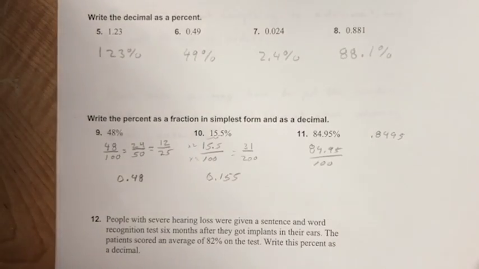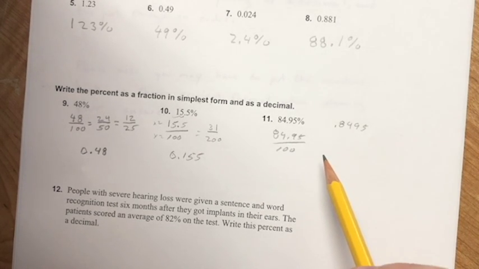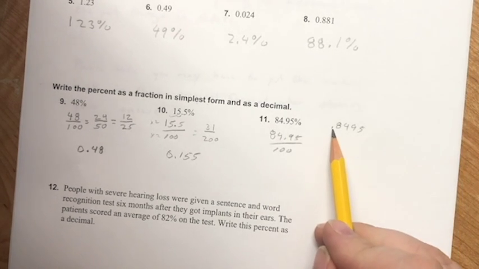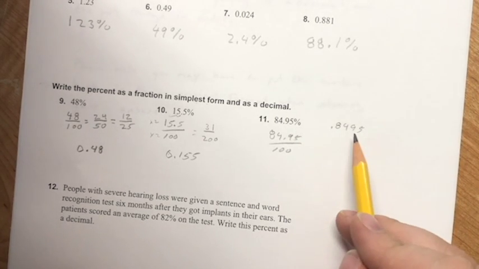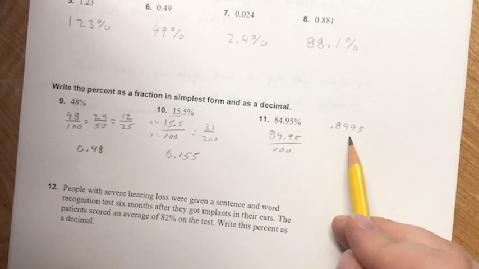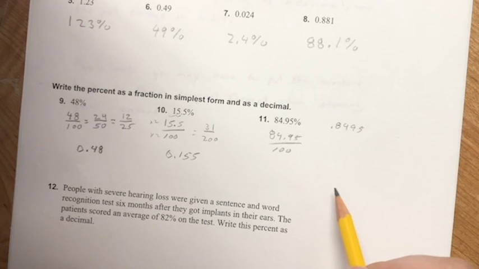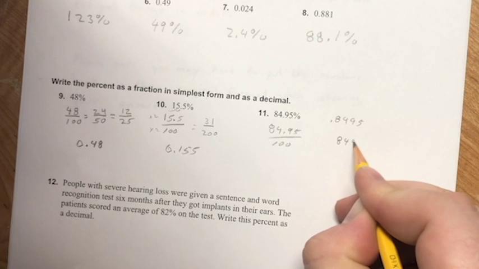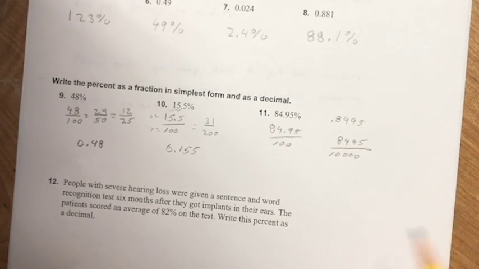Well, let's see. Now we have to go back to a skill from a long, long time ago in a land far, far away that I believe was called Chapter 1. I have the number 0.8495. I need to look at this last digit. This would be the tenths, the hundredths, the thousandths. This is the ten-thousandths. So I can rewrite this as 8495 over 10,000.